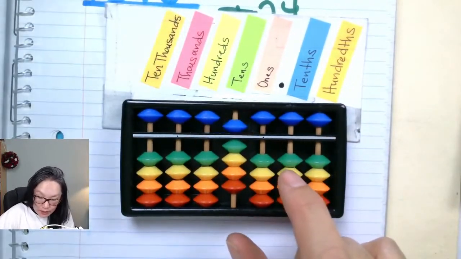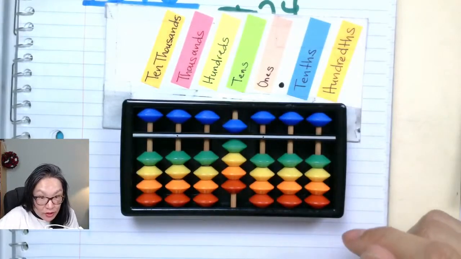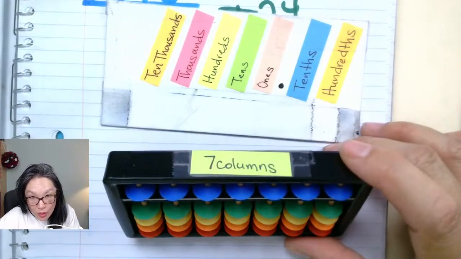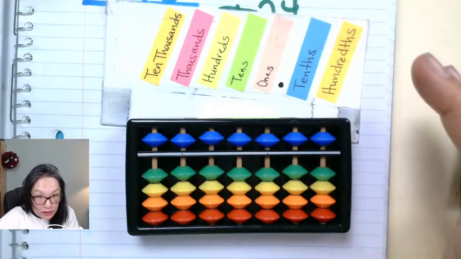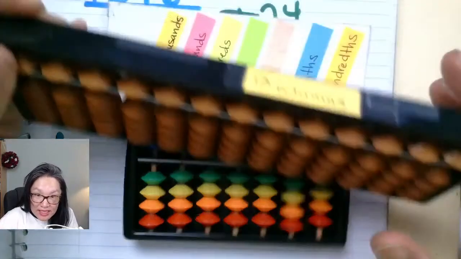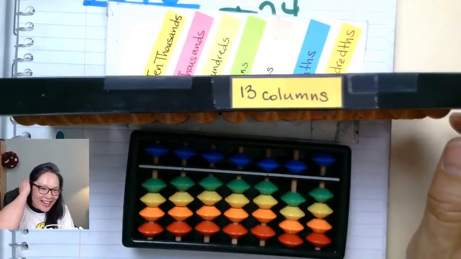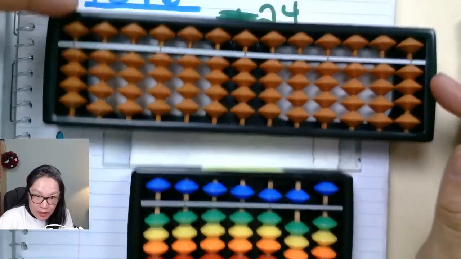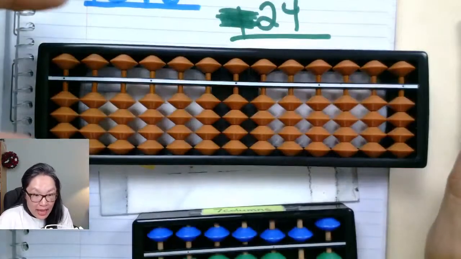Now, you might be wondering, is this all I could do? Is this the biggest number I could do? No. That's a very good question. Thank you. This is not the only number, right? Because I have 7 columns here, and, Kryptonite, don't be mad, but size matters. So 13 columns means I have more numbers, right? That's all that it means. It just means I have more numbers.